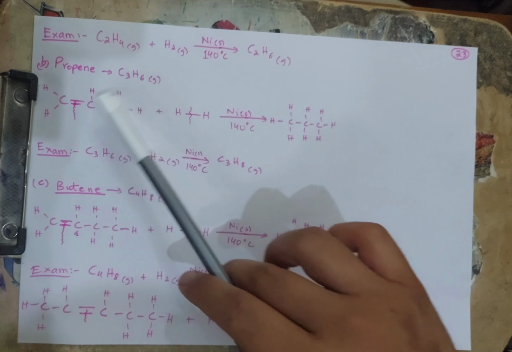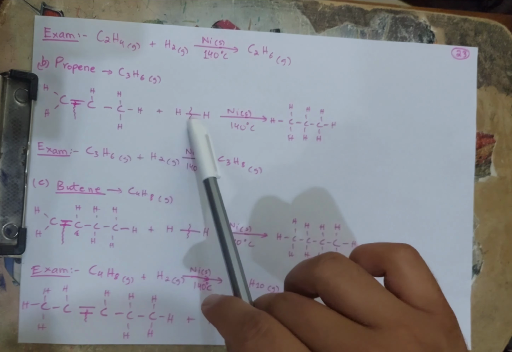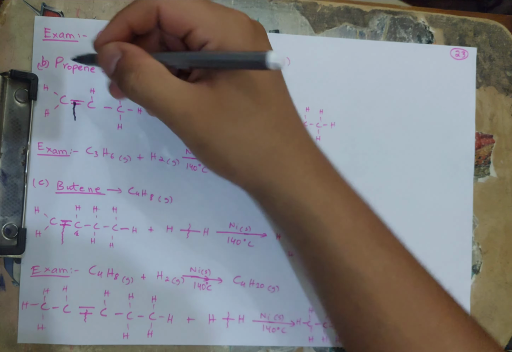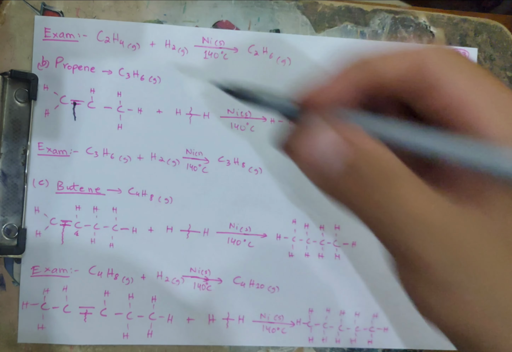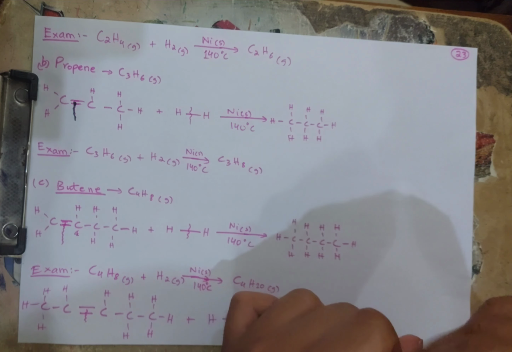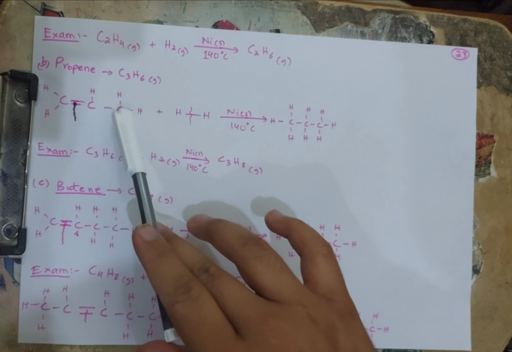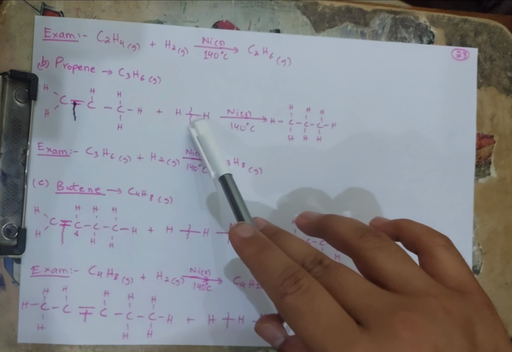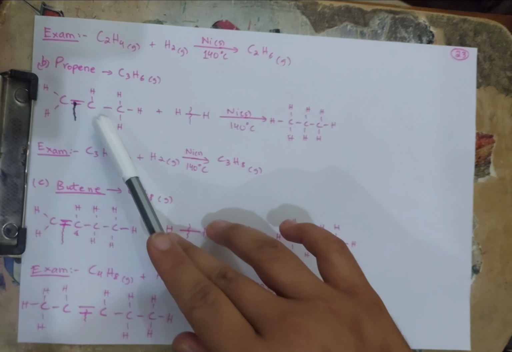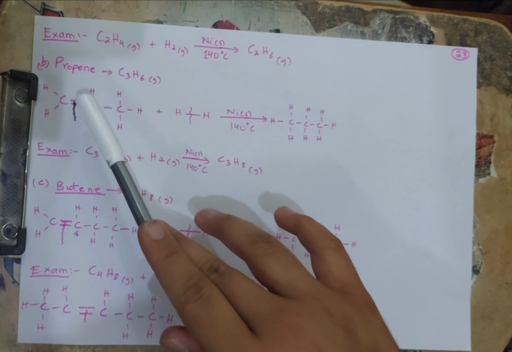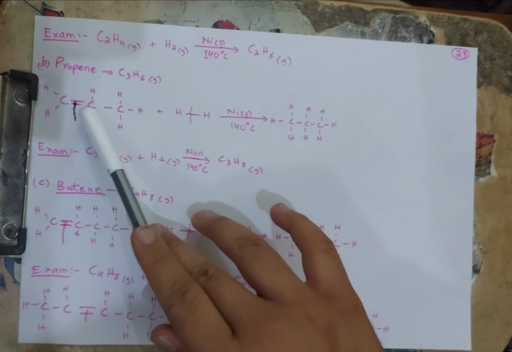And now propene. If hydrogen is added to propene, this double bond will be broken down. Remember, this double bond, not this one, will be broken down, as one hydrogen attaches to this carbon, and one hydrogen attaches to this carbon. Both the hydrogen atoms will attach to those two carbon atoms which are double covalently bonded.